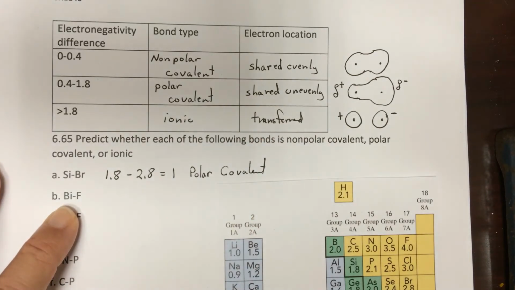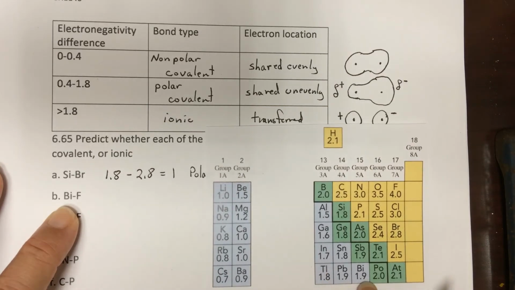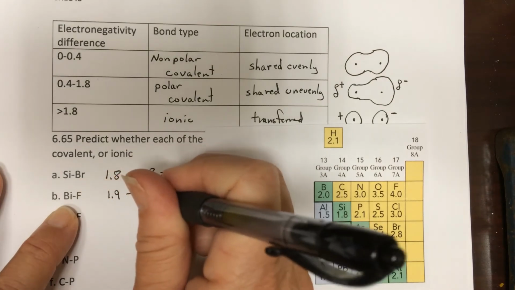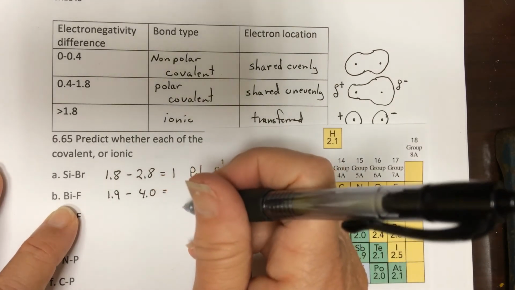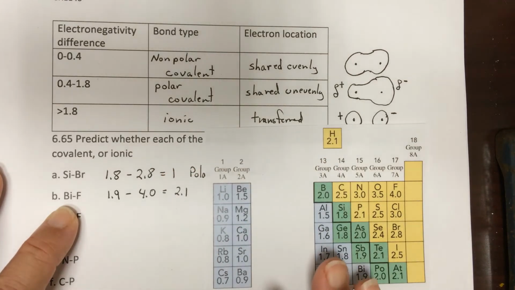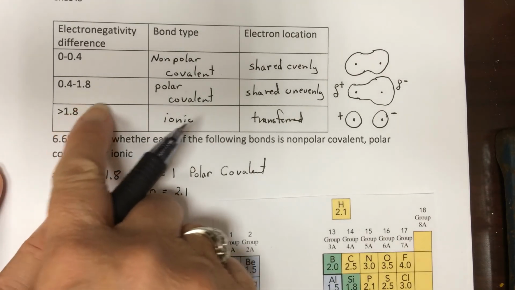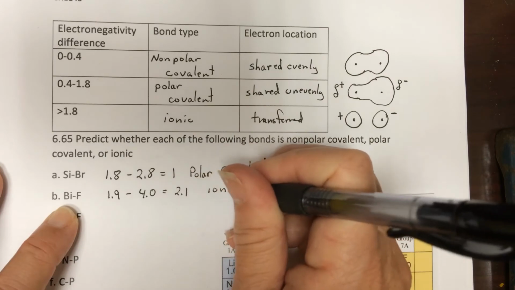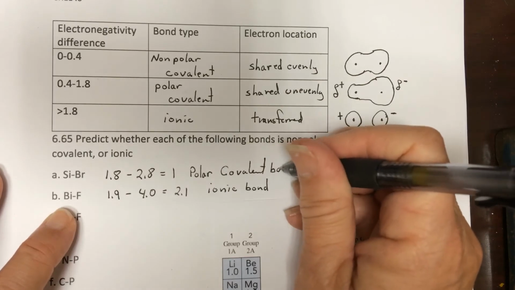If we look at bismuth and fluorine, I'm going to have to move this up because bismuth is all the way down here at 1.9. And we know that fluorine is 4. That gives us a difference of 2.1. That's greater than 1.8, so we have an ionic bond here.